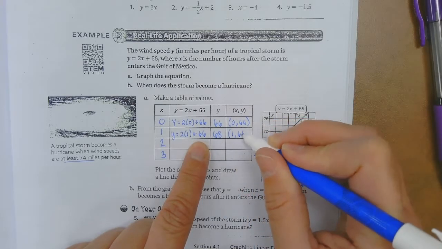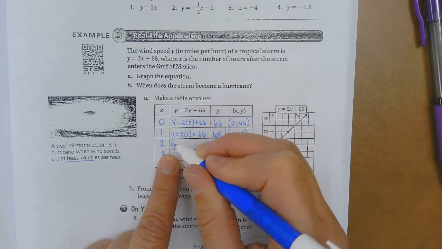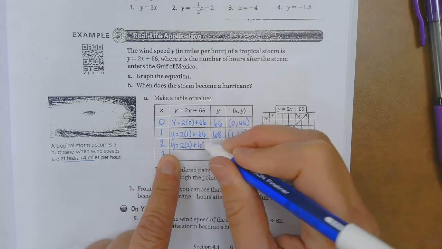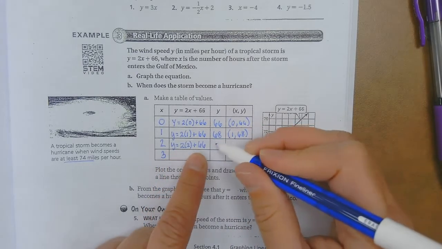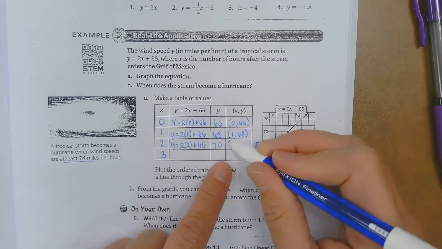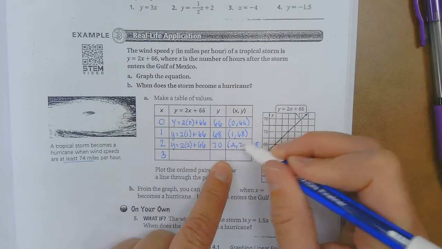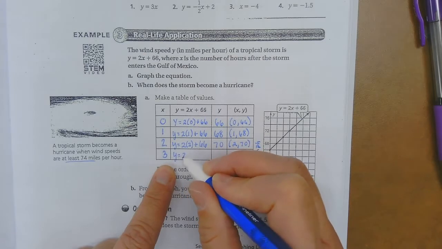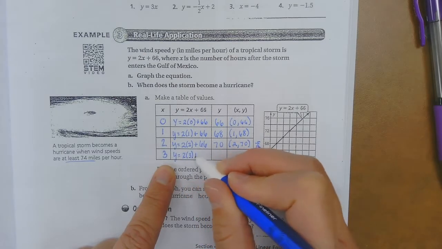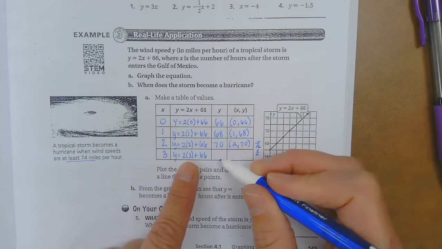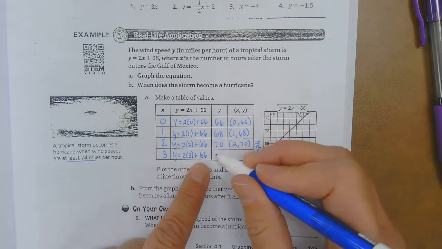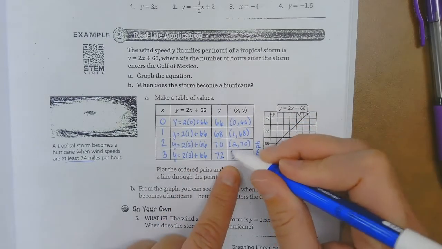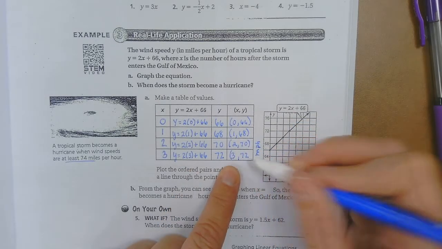So we get 1, 68. To put in 2, we get y equals 2 times 2 plus 66. 2 times 2 is 4 plus 66 is 70. So you get the ordered pair 2, 70. And y equals 2 times 3 plus 66. 2 times 3 is 6 plus 66 is 72. And you can kind of see the pattern that we get in our y's as we're doing this.